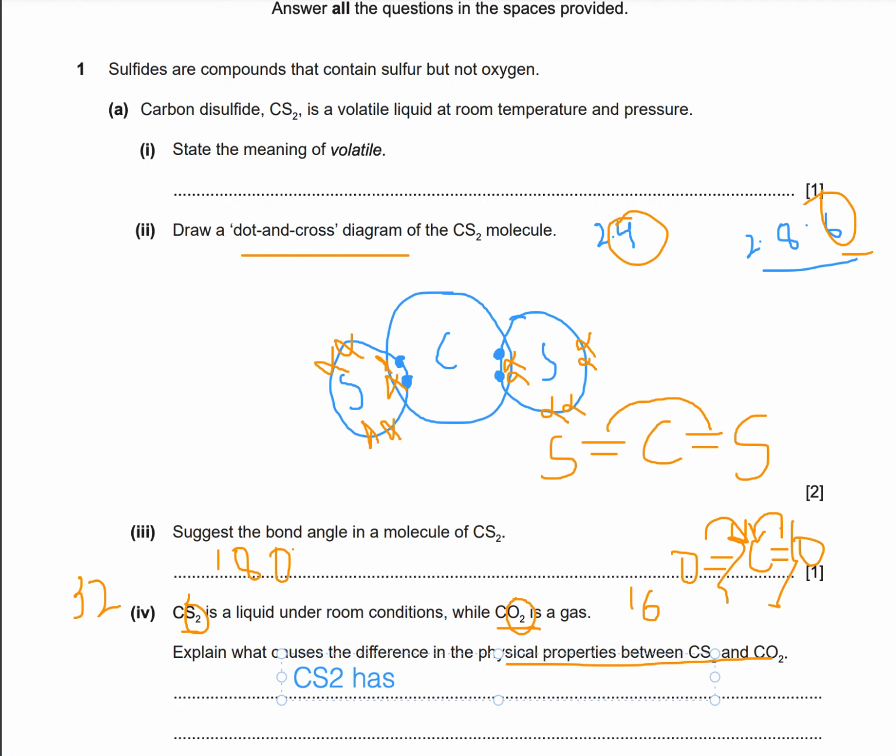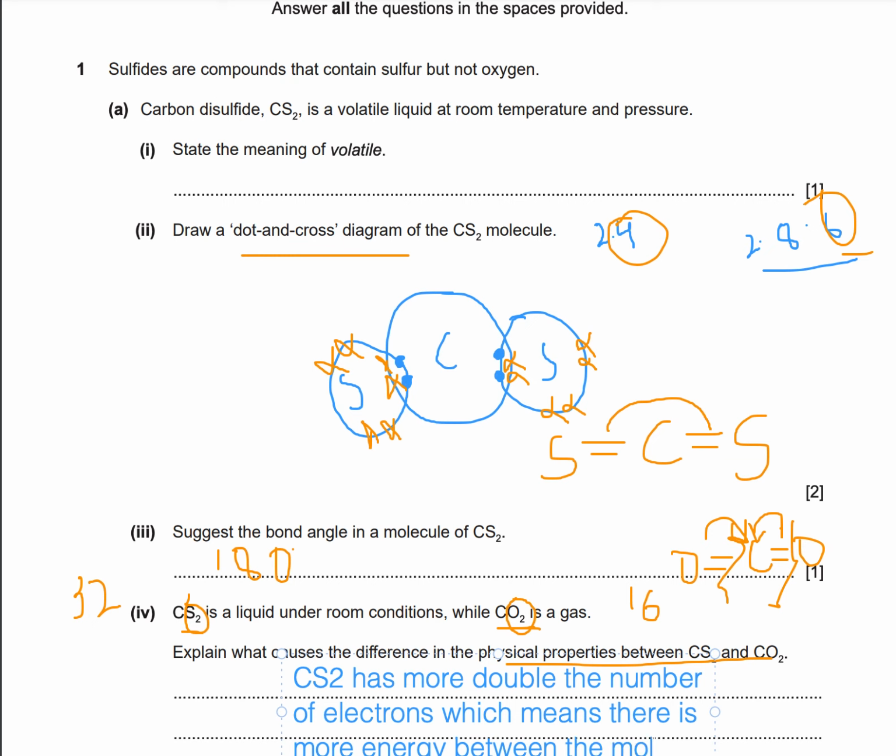Okay, so we write that CS2 has double the number of electrons, which means there is more energy between the molecules.